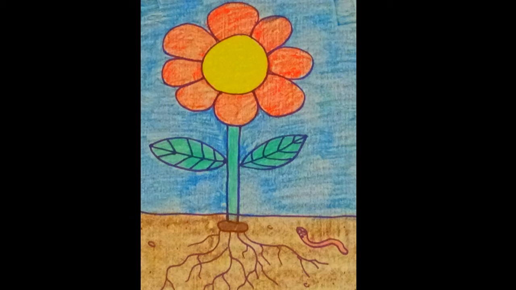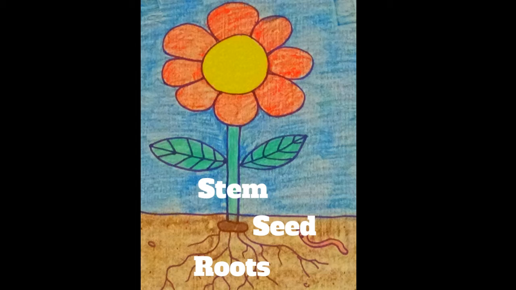So number one, that seed has to get planted in the ground, in the soil, in the dirt. So here's our seed. Next, the roots have to grow, and they always grow down into the soil where they can get nutrients. You can see our little worm friend over there. Now, after the roots have grown, a shoot comes out of the top of the seed, and it becomes the stem of the flower or whatever plant that grows.